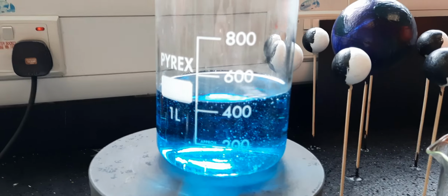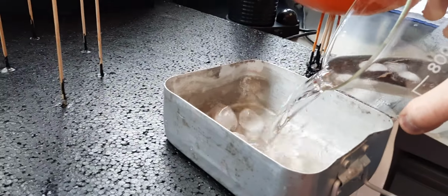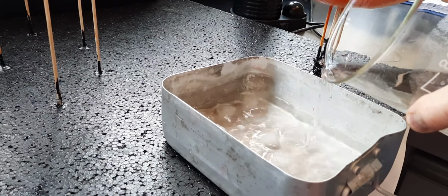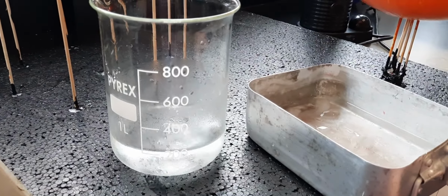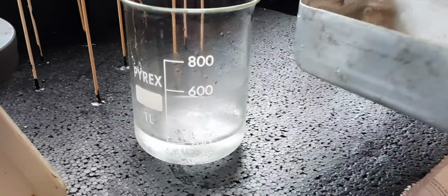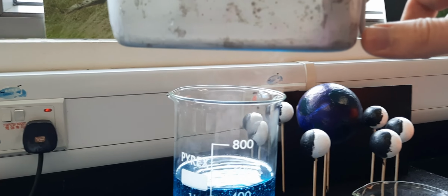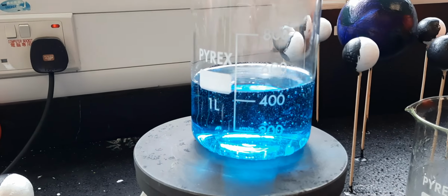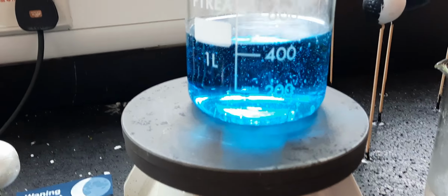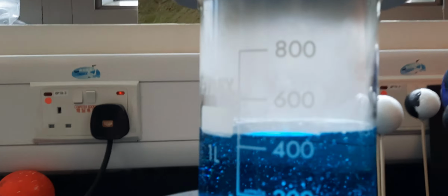Okay, so we're going to go ahead and pour this in. Now we know from this condensation demonstration that this is a cool surface, so when that hot water vapor touches this cold surface, it should cause very, very rapid condensation. And you can see a cloud forming.